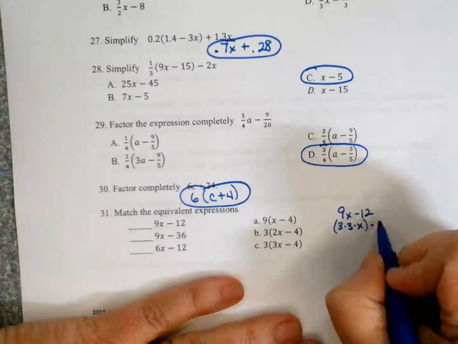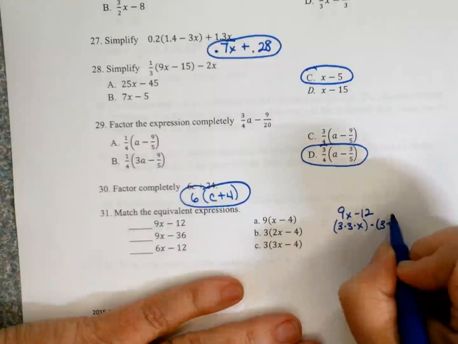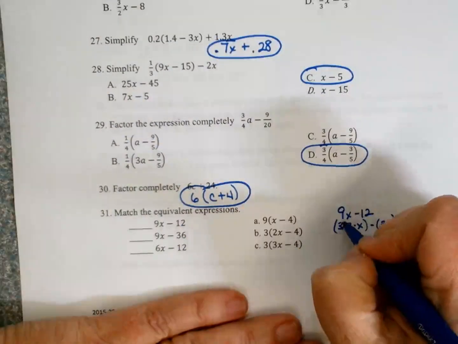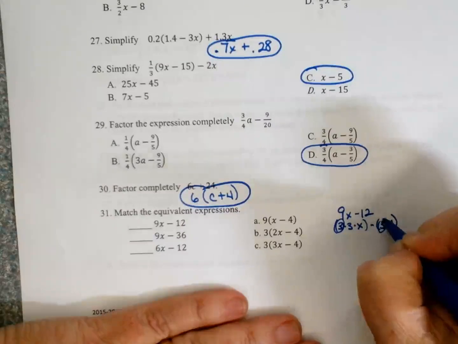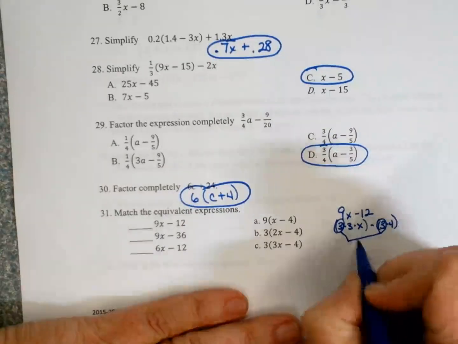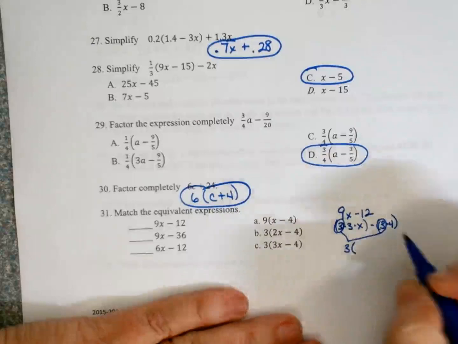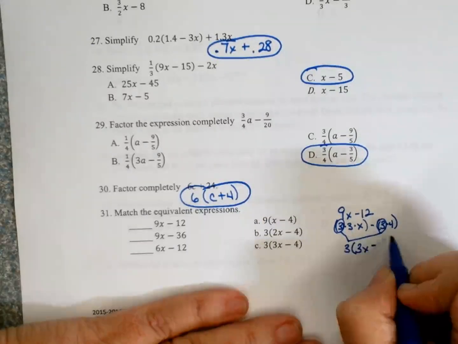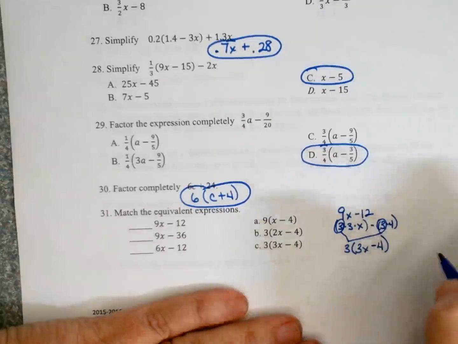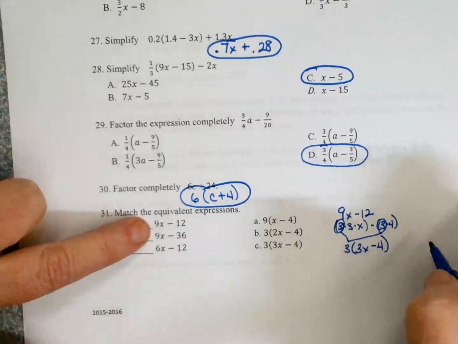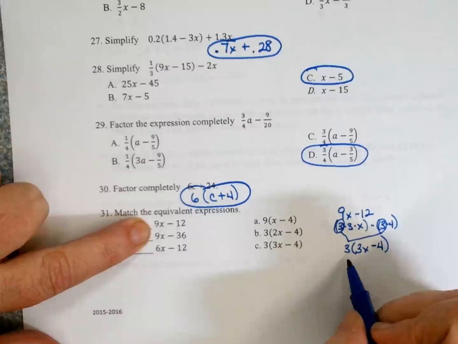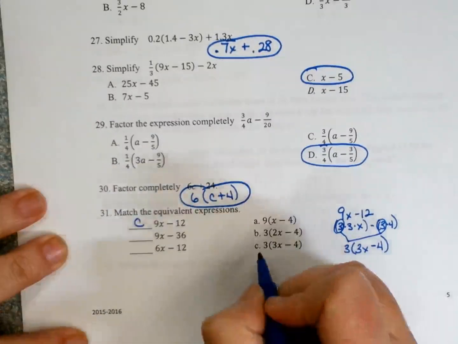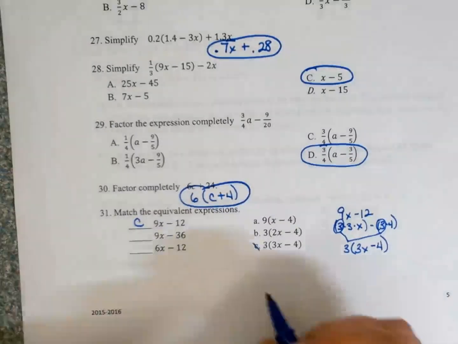And this becomes 3 times 4. You follow me? So I'm going to pull a 3 out of here and a 3 out of here. I pull that 3 out and I get left with 3x minus 4. Okay? So 9x minus 12 is 3 times 3x minus 4, which is C. So I'm going to cross that one off.